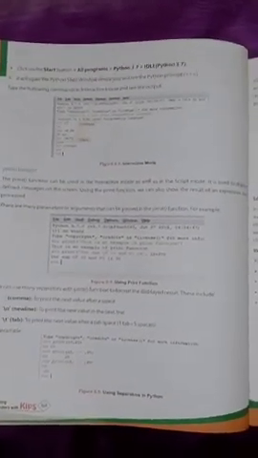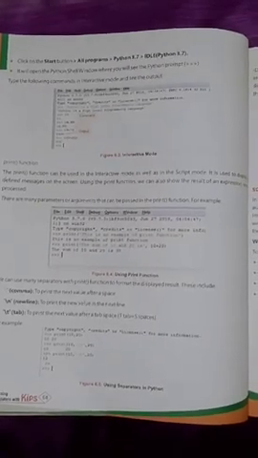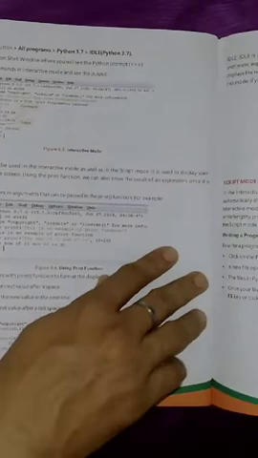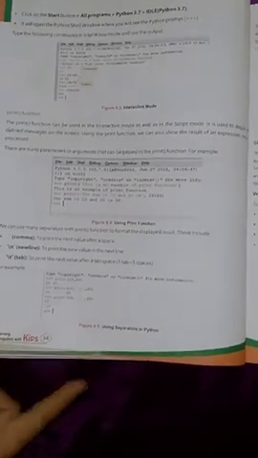Students, it is used to display user defined messages on the screen. Using the print function, we can also show the result of an expression once it is processed.